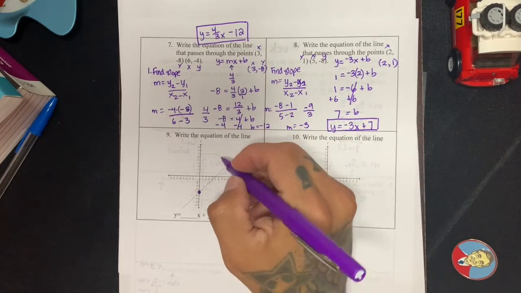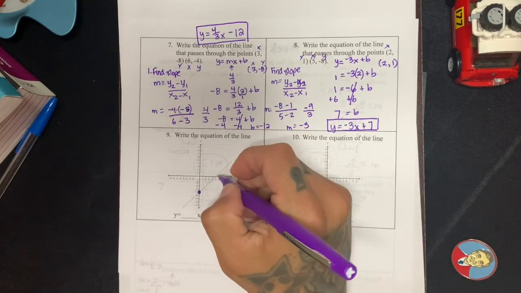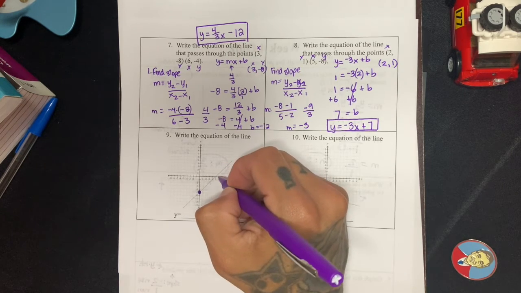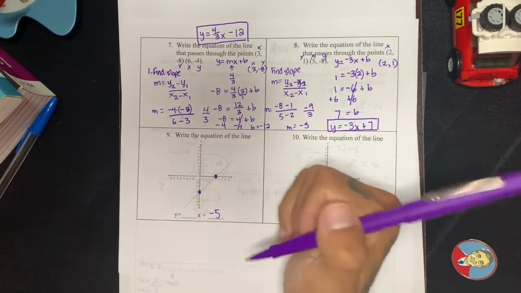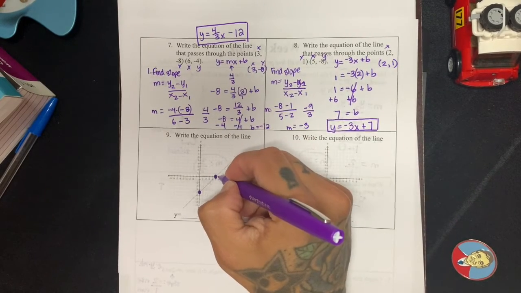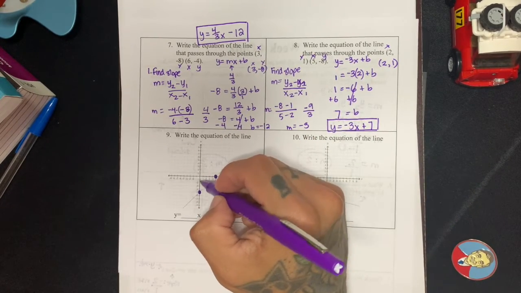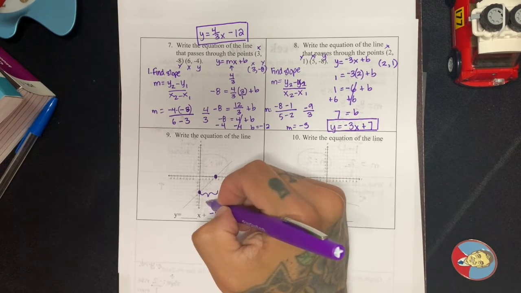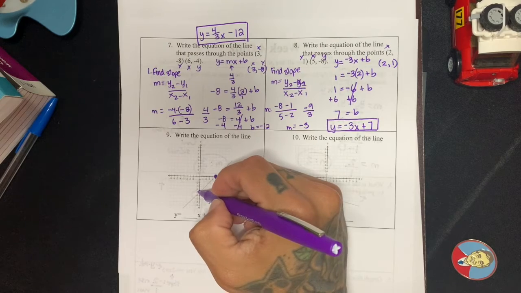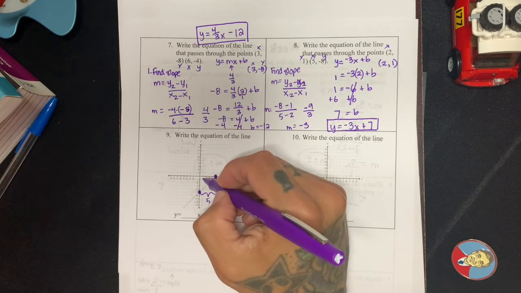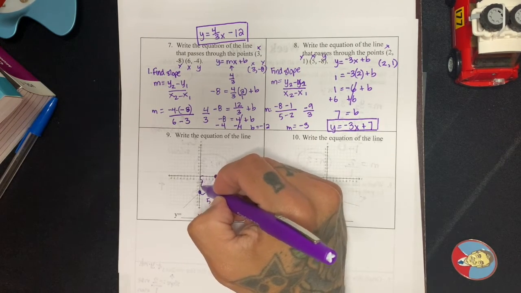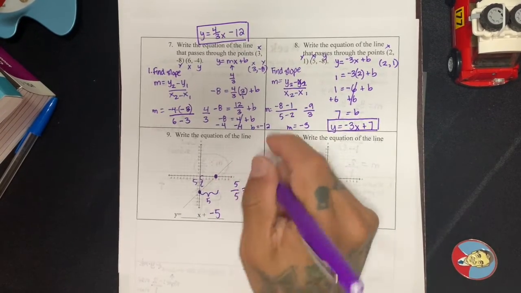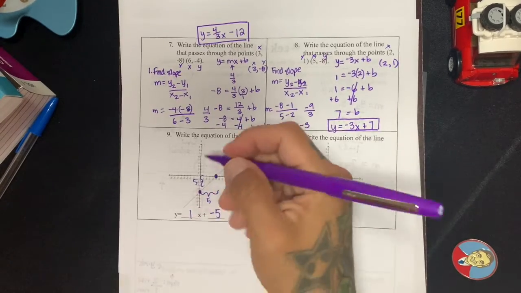So the next thing that I want to do is find another point on the line where I can figure out that slope, that rise over run. In this example, I'm just going to go ahead and put a little dot on the 5 there on the x-axis, and then see if I can count correctly from this point to this point. That's 5 units. And from this point up to this point, that's also 5 units. So my slope is actually 5 over 5, which is the same as 1.